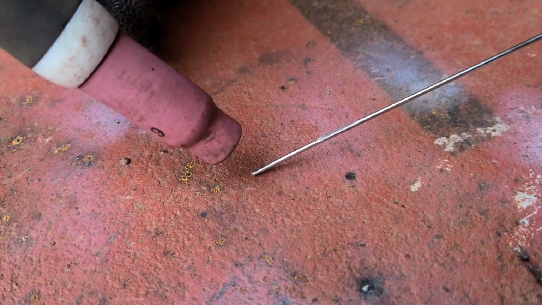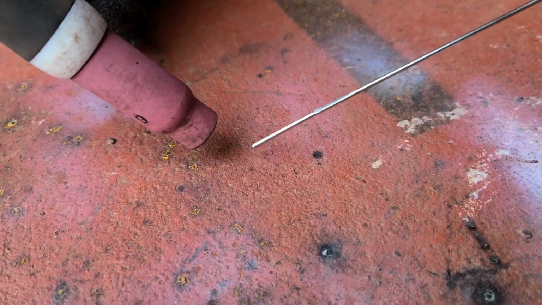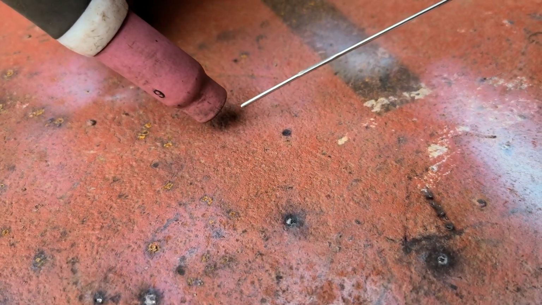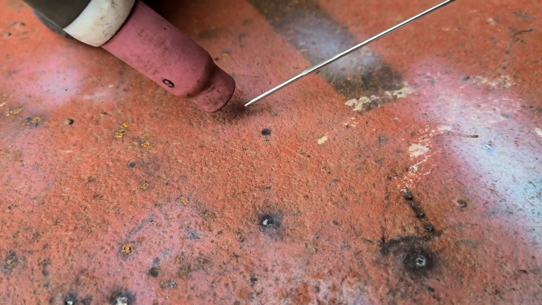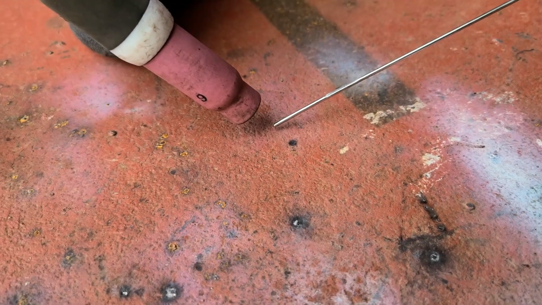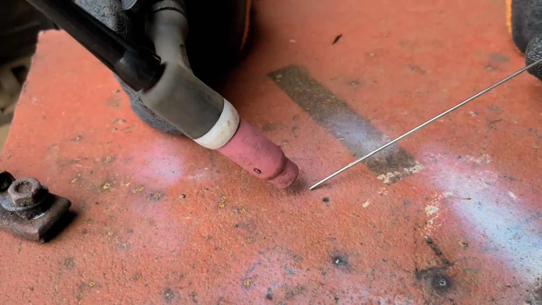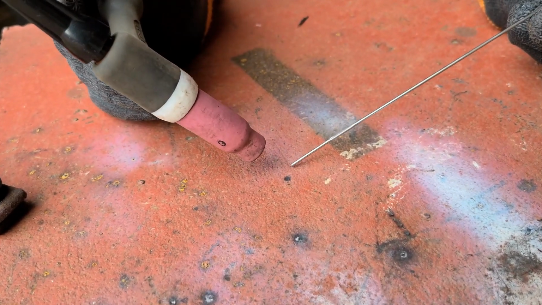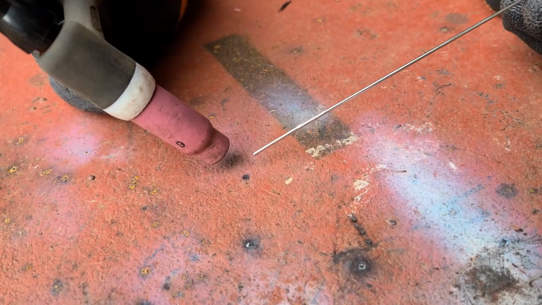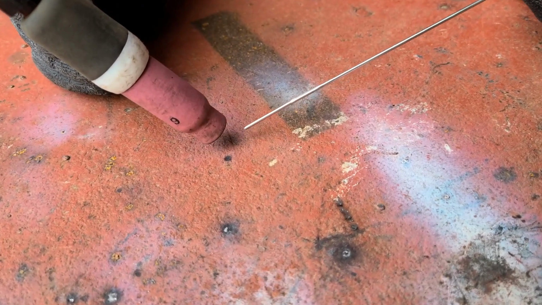So one hand holds the torch, and the other hand is used to feed in the filler material, which is also one major difference between TIG and, let's say, MIG and shielded metal arc welding: you feed in the filler material yourself, whereas for MIG welding, the wire comes from the machine itself through a wire spool.